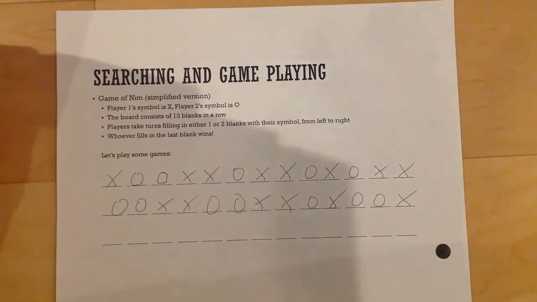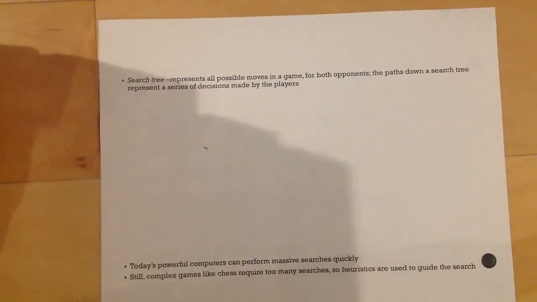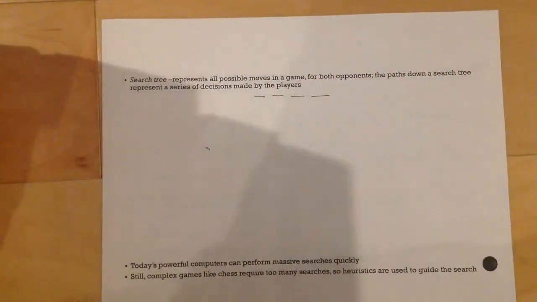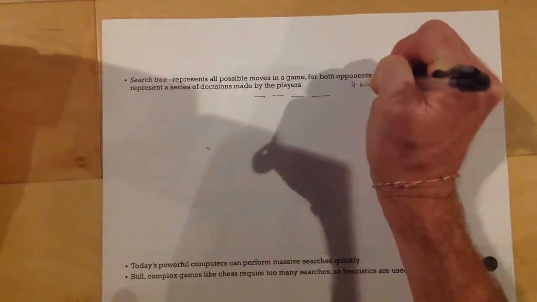Once you have that in your head, we'll look at how a computer might approach something like this. A computer might generate something called a search tree. A search tree represents all moves in a game for both opponents. The paths down a search tree represent a series of decisions made by the players. So let's start with our game. We're going to make it simple, because otherwise we won't have enough room on the sheet, and we're going to start with just 4 blanks.